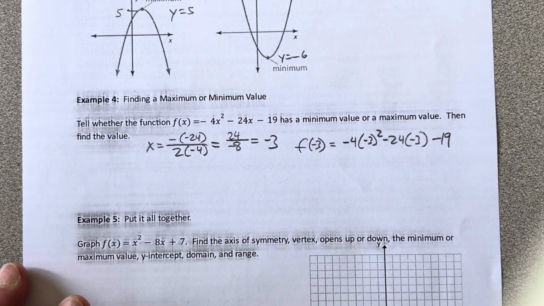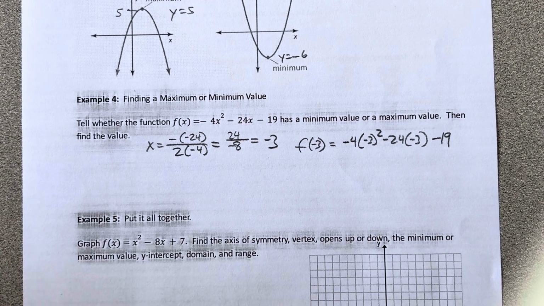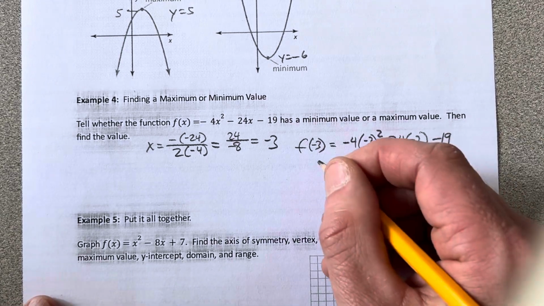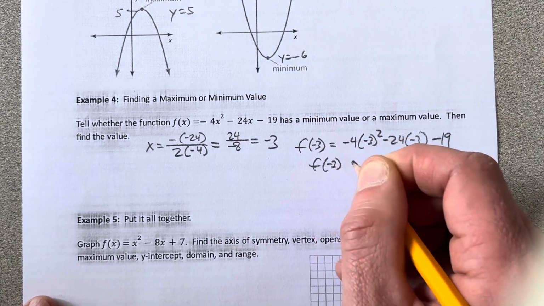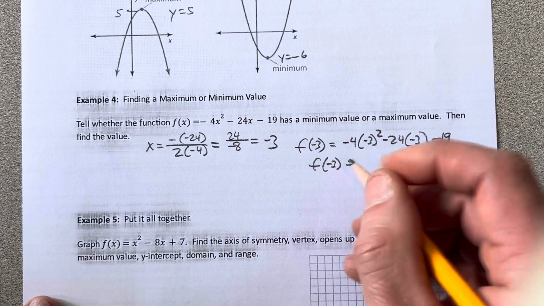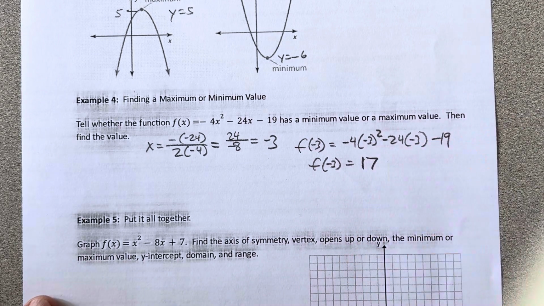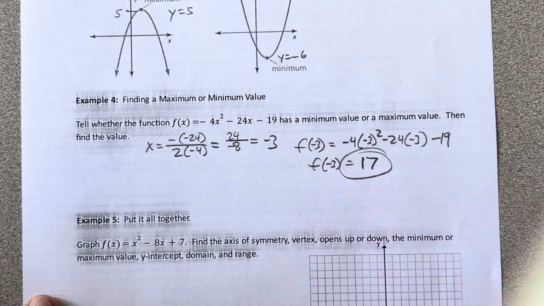And yeah, I would totally get it if you grabbed a calculator for this and punched it in. But you could do it by hand and just take your time with it. But I got 17. So the function's value at -3 is 17. Now class, that's our answer, but here's the thing.